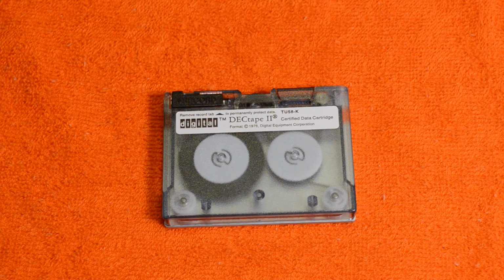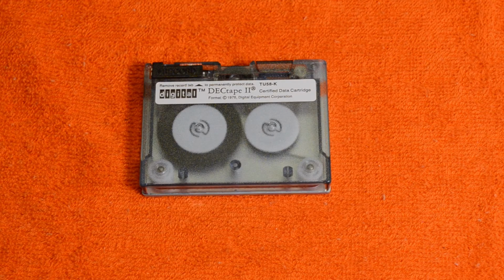Next up is the DECtape 2. This is a 1/4 inch tape and this was used extensively on some of the PDPs, some of the early VAXs like the VAX 11/730, and also in some of the later peripherals that used LSI chipsets like the HSC controllers and things like that. The tape drive was the TU58. Of course, the advantage of these is that they didn't need to be threaded. They were all in a self-contained cartridge.